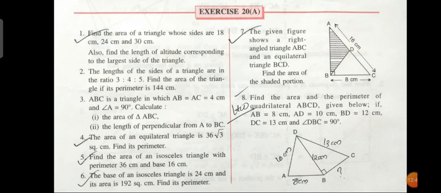Next are some exercise problems. You have to find the area of a triangle whose sides are given, or whose sides are given as ratios, and find the equilateral triangle's area and perimeter. You have to find the area of an isosceles triangle, etc.